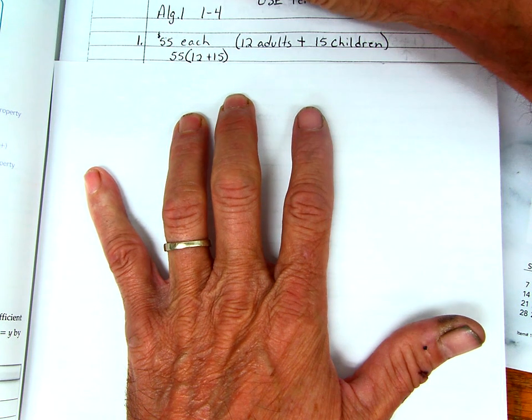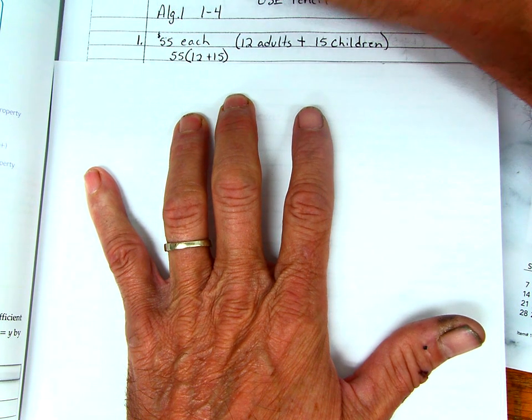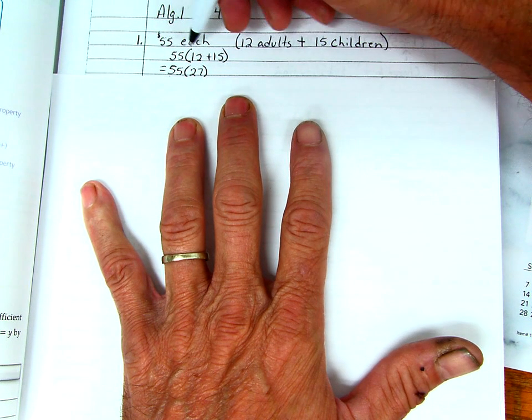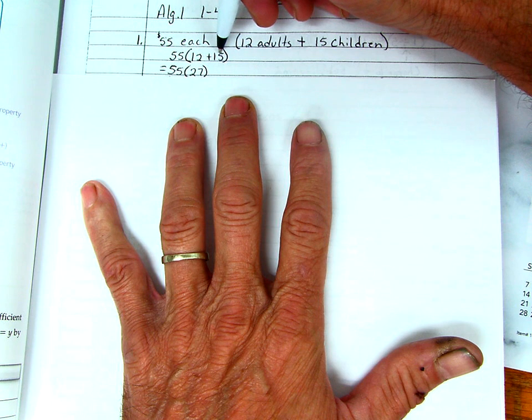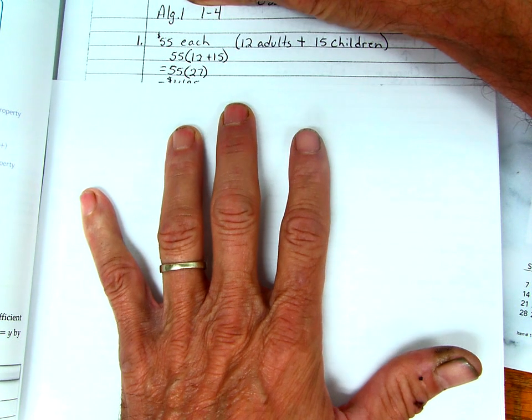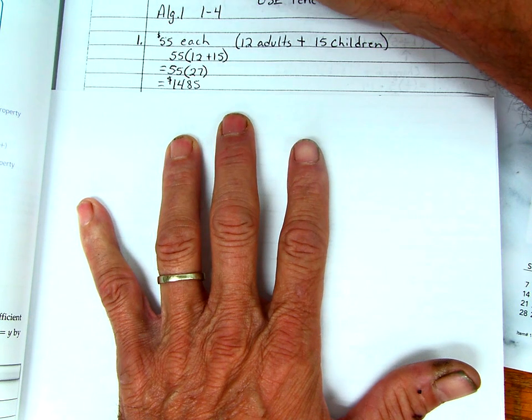It's the same amount for both, so we can go ahead and combine these two together. And it's 55. We can go ahead and combine these. 55 times 27, or $1,485.